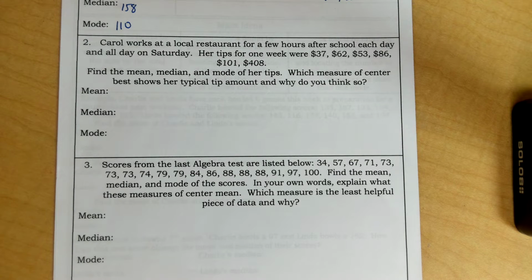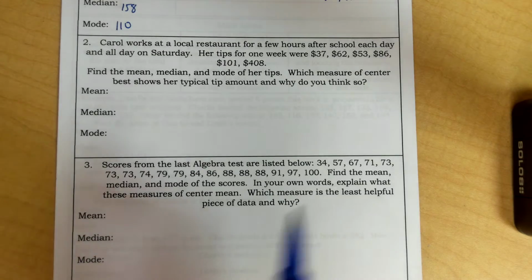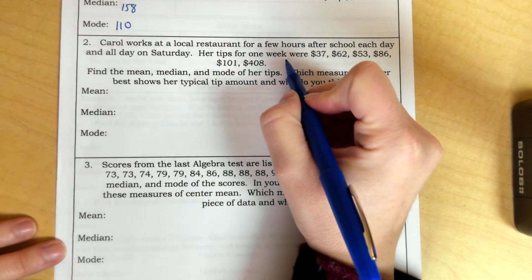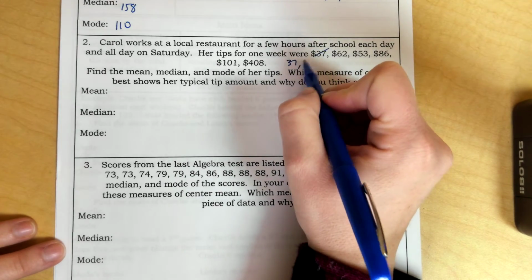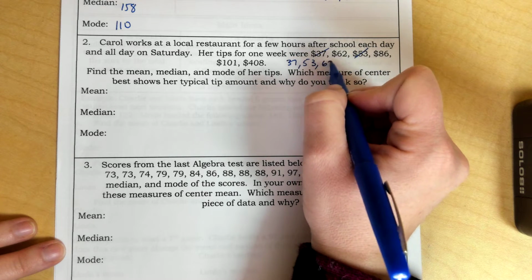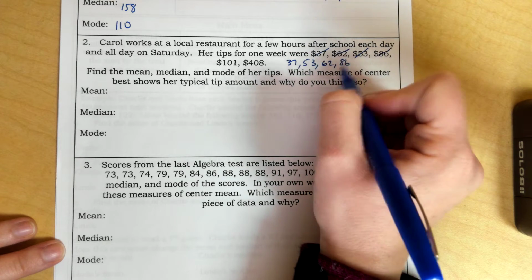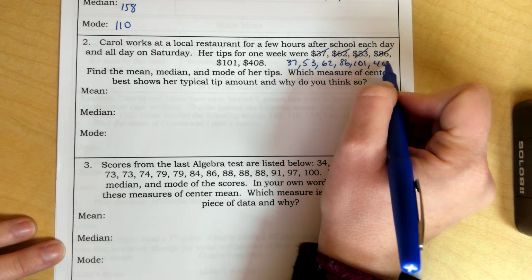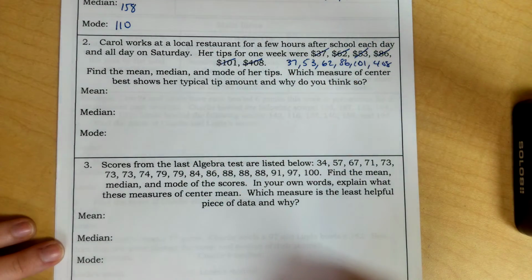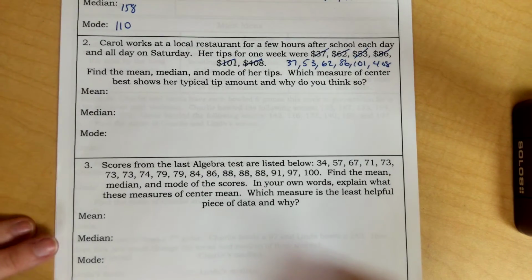All right, so first off, let's get our numbers in order. So 37 is the smallest, and then 53, 62, 86, 101, and 408. Okay, so those are her values for the 6 days that she worked this week.